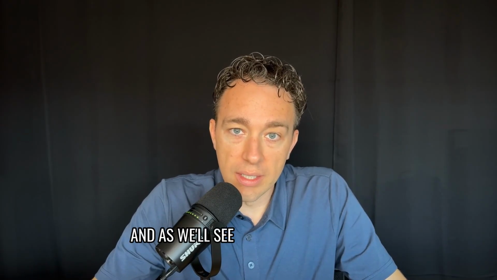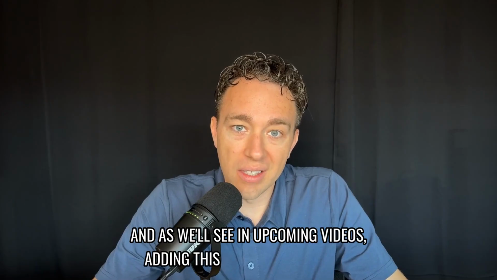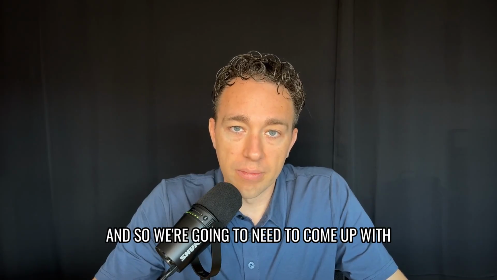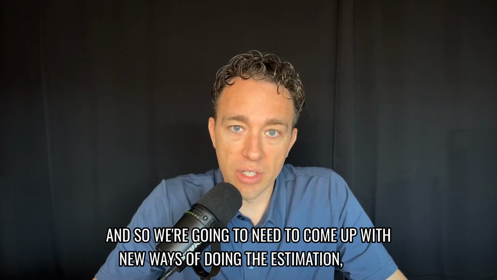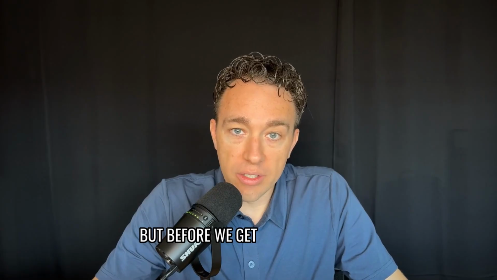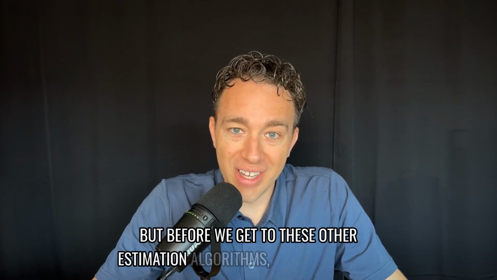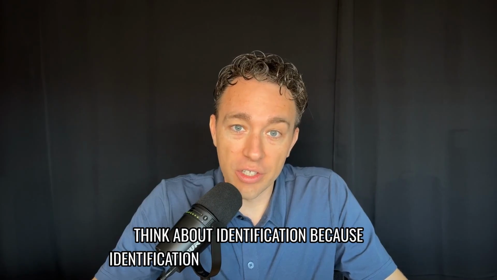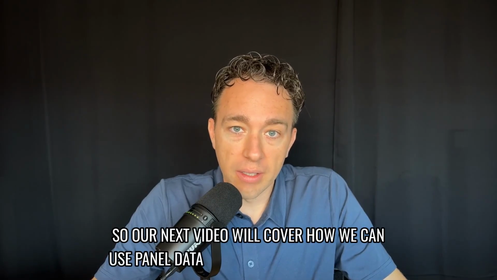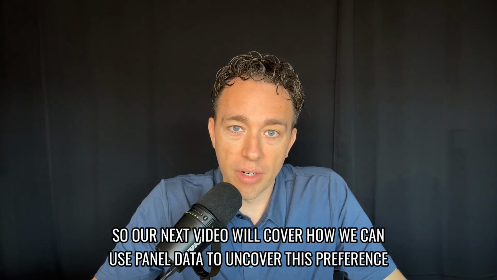As we'll see in upcoming videos, adding this mixing distribution significantly complicates the computation, and so we're going to need to come up with new ways of doing the estimation other than straight-up log likelihood maximization. But before we get to these other estimation algorithms, we first need to think about identification, because identification always precedes estimation, as we learned in a prior video. So our next video will cover how we can use panel data to uncover this preference heterogeneity.